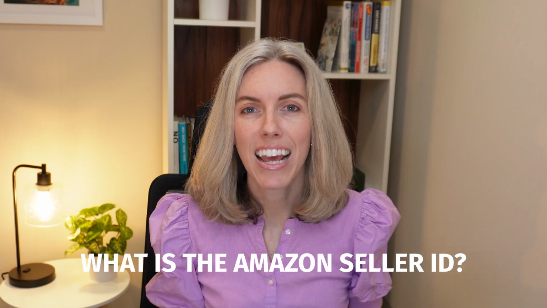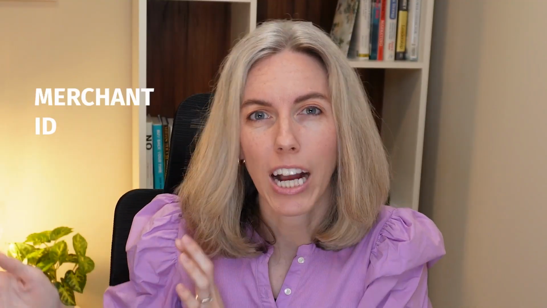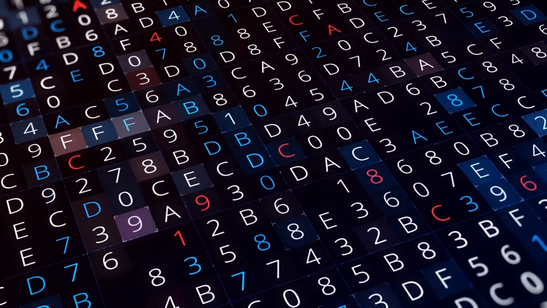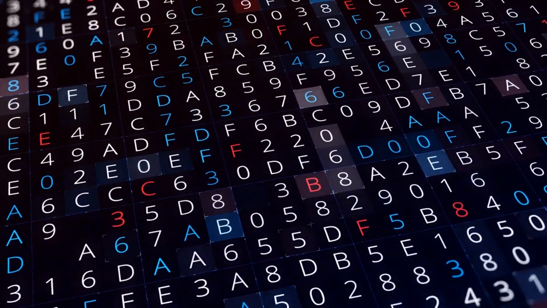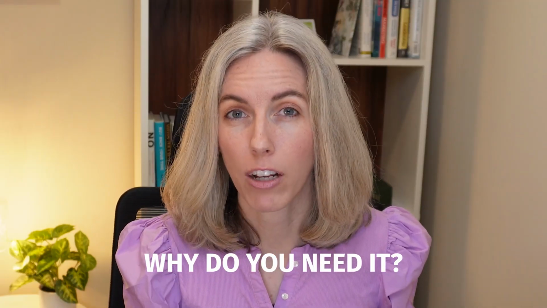Okay, first things first, let's define what the Amazon Seller ID is. It is helpful to know that there are some other terms that are used to define the same thing. You may also hear it called a merchant token or a merchant ID. This is really the string of a lot of letters and numbers that is unique to your seller account, and that is what is used to identify to a third party what your actual ID is for your Amazon Seller account.